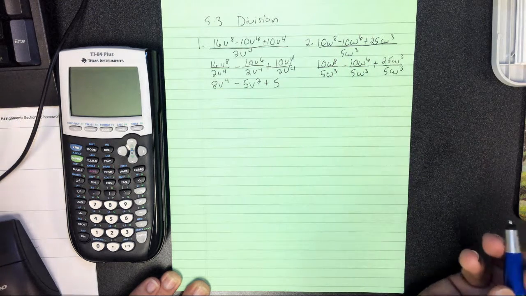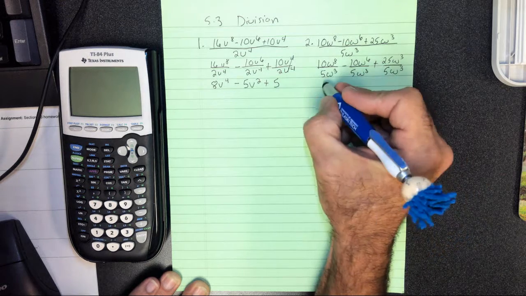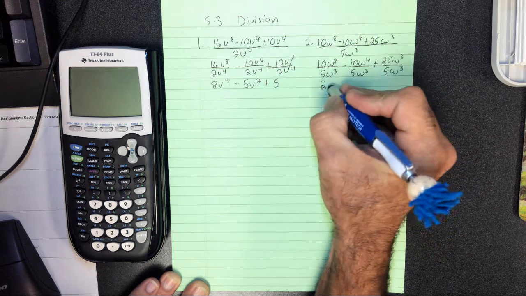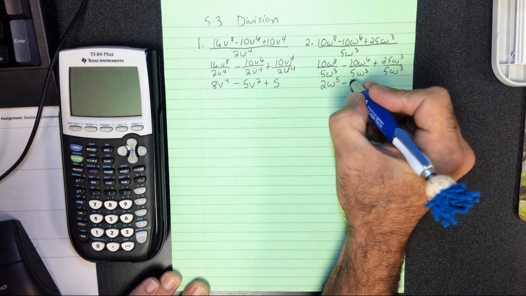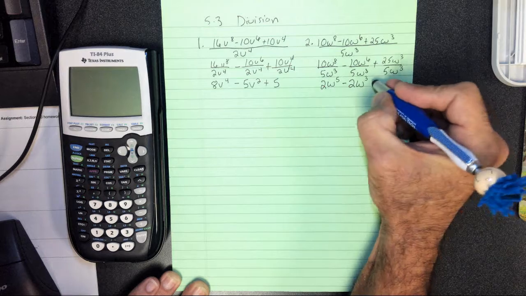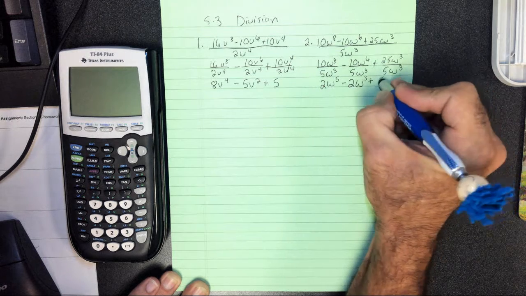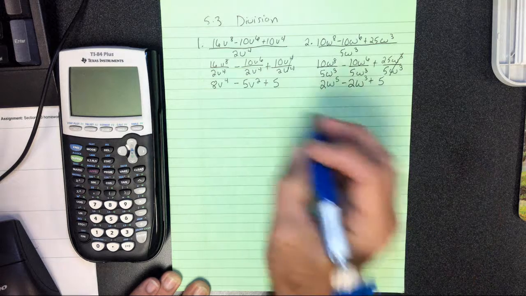And then once again, I'm just going to separate each of the fractions and simplify. So 10 divided by 5 gives me 2. 8 minus 3 leaves me 5w. Minus 10 divided by 5 is 2. 6 minus 3 leaves me 3w. Plus 25 divided by 5 is 5. And then these w3's cancel. And there's my final answer.